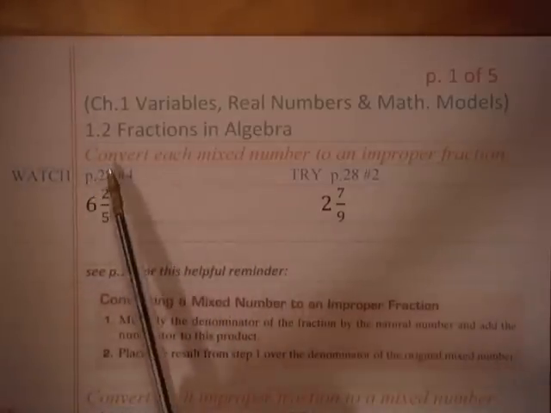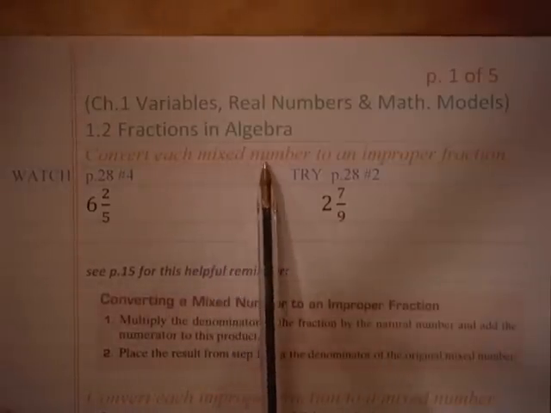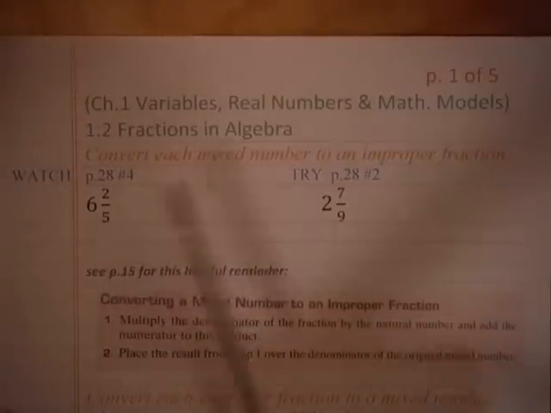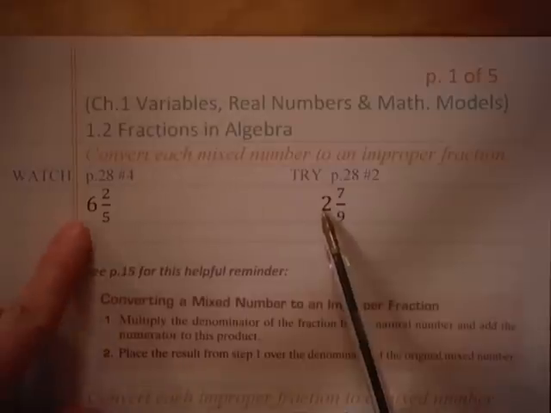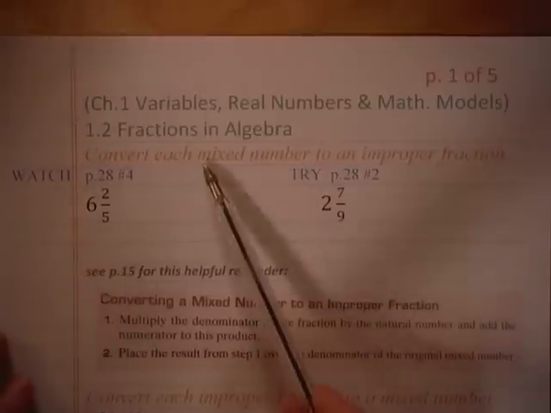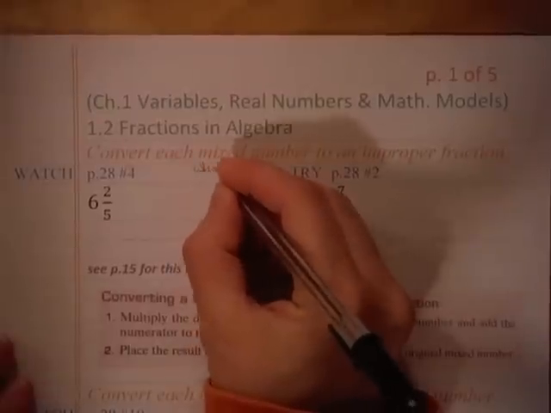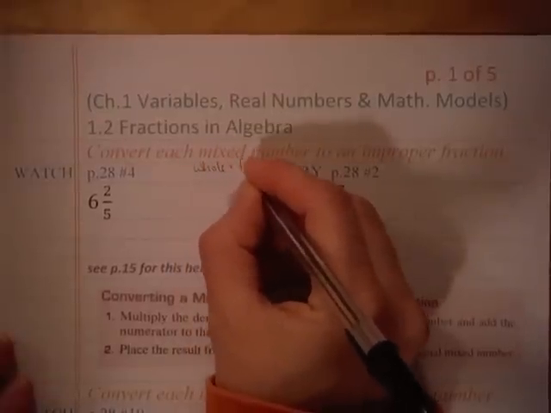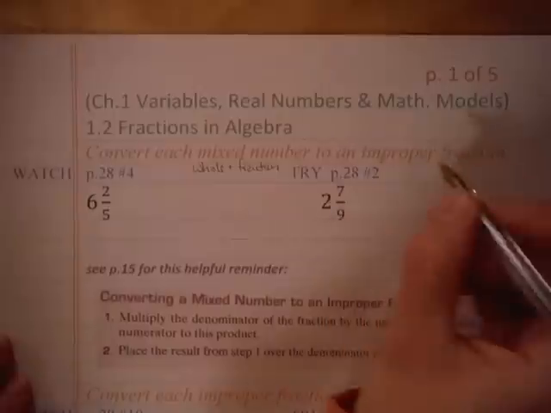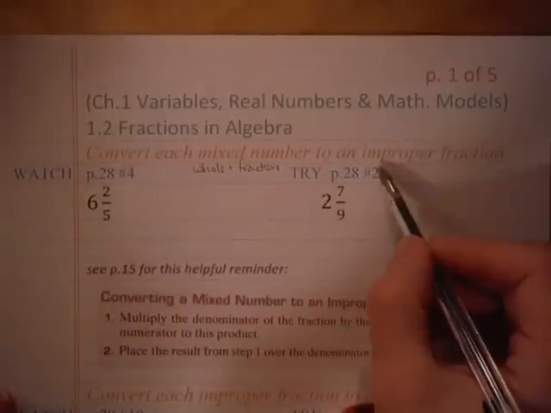fractions. And the first thing is to convert each mixed number, mixed meaning there's a whole number and a fraction, 6 and 2/5, 2 and 7/9. The 6 and 2 are whole numbers, the 2/5, the 7/9 are the fractional part of the mixed number. So a mixed number is a whole plus a fraction. Okay, and we're going to convert that to an improper fraction.